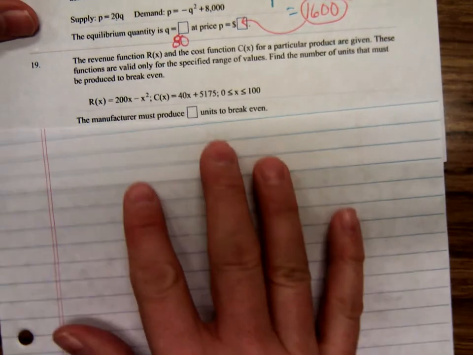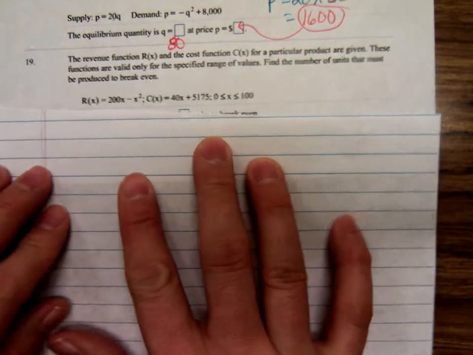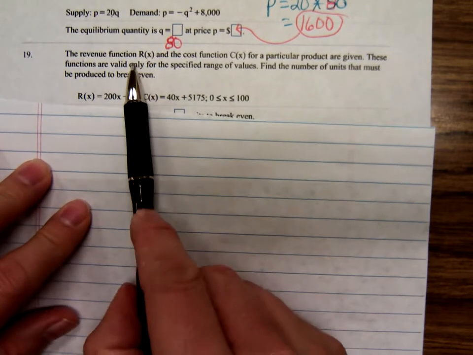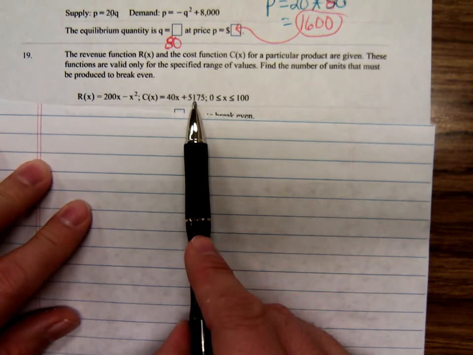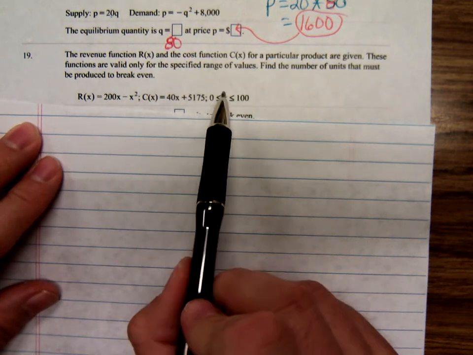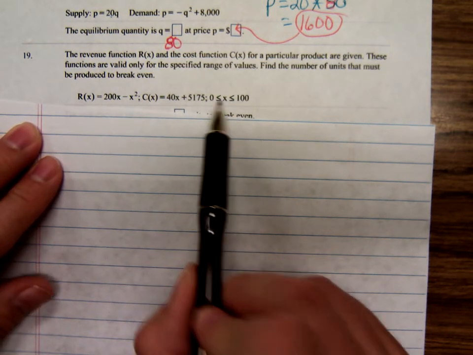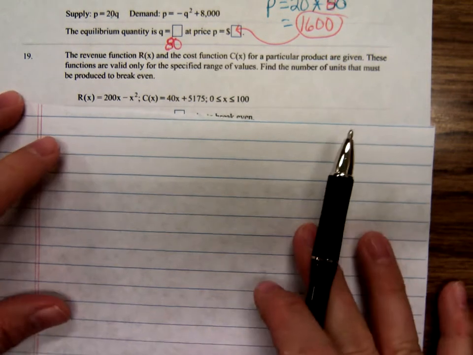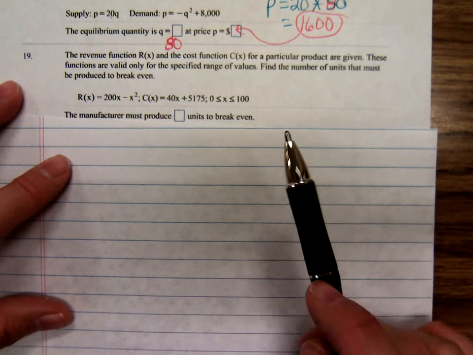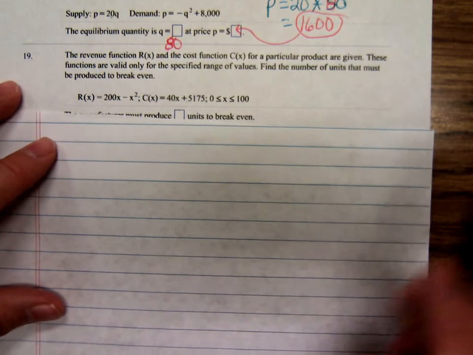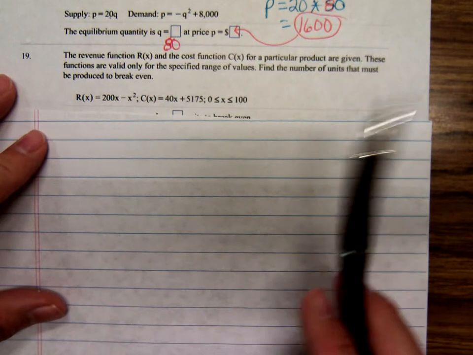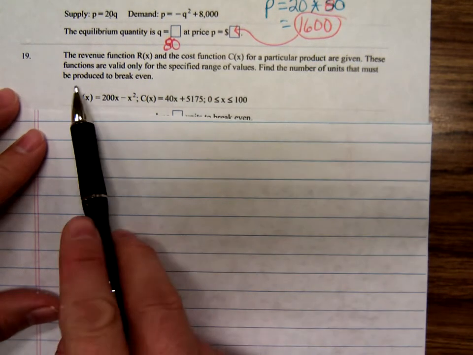Oh, we're leaving the supply and demand, and what is it saying here? We're given a revenue function and a cost function. We're told that these are valid only for x's between 0 and 100. So for some reason they can't produce and sell more than 100 items. Maybe there's an assembly line, maybe just some sort of restrictions. They can't make more than 100. Find the number of units that must be produced to break even.